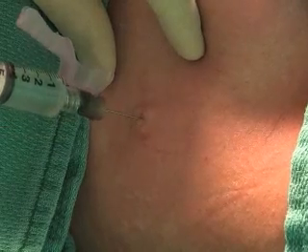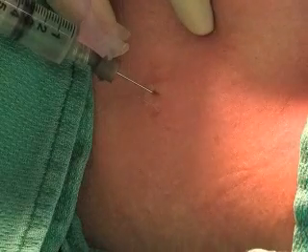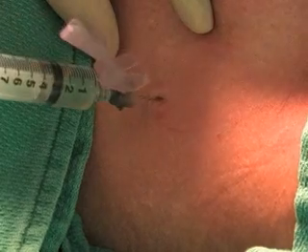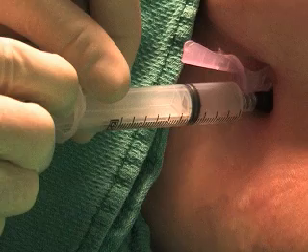Using the larger needle, anesthetize the subcutaneous skin layers through the wheel, aspirating as the needle moves deeper. Anesthetize the periosteum of the rib that lies below the intercostal space where the tube will be inserted.